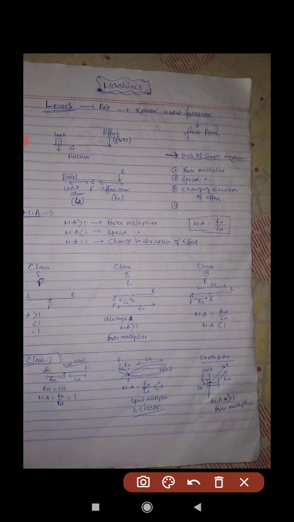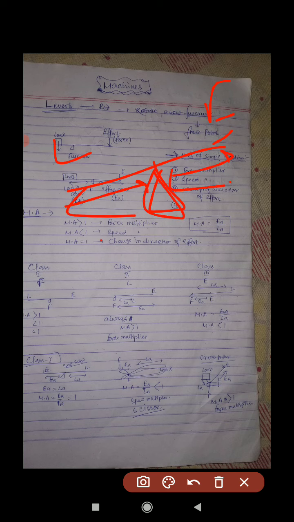And if the mechanical advantage is less than 1, that is when the load arm is more than the effort arm, at that time it will act like a speed multiplier. Similarly, when it is equal to 1, that is when the fulcrum is in the middle, with effort on this side and load on this side, both distances are the same, that means load arm is equal to effort arm. In that case the mechanical advantage is equal to 1, and the machine will change the direction of effort. It will act like a seesaw.